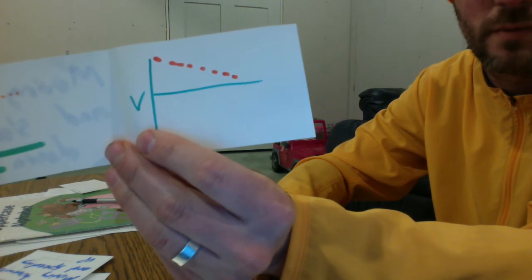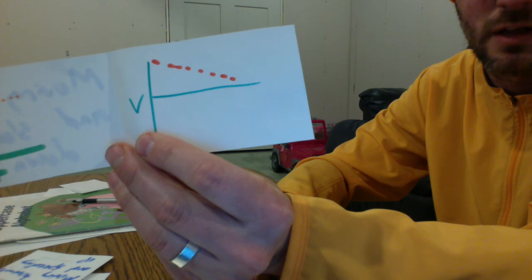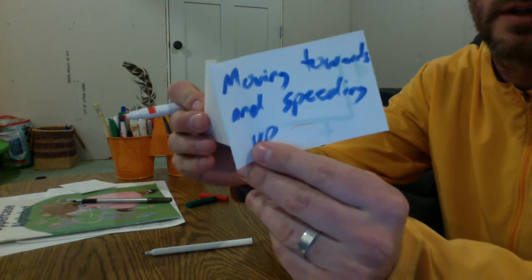It's going to be above the 0 line, and it's slowing down. So it's getting closer to the 0 line, but it's still going away. So it's still positive. Next, moving towards and speeding up.